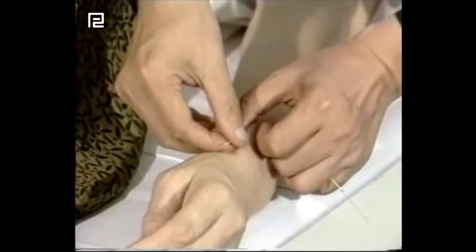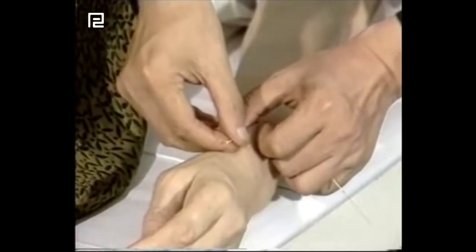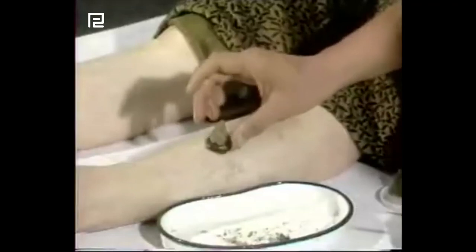Needle Lieque, Lung 7, with the needle tip pointing upwards, and apply an even movement method. Retain the needle for 10 minutes. Treat once every other day. 10 treatments make up 1 course.